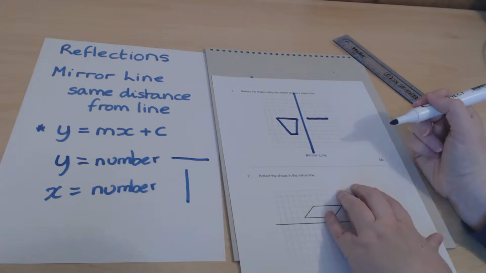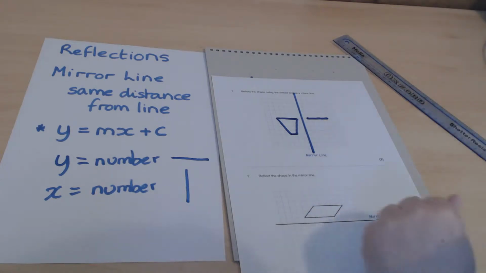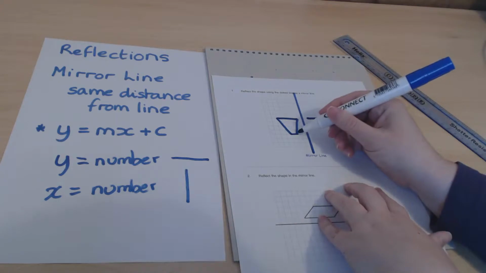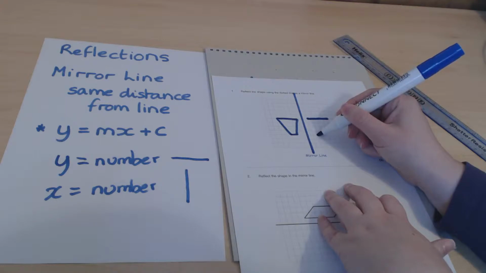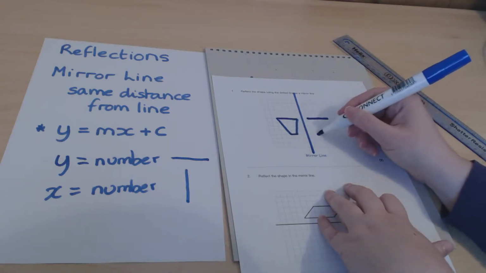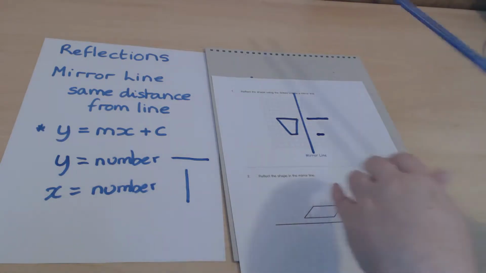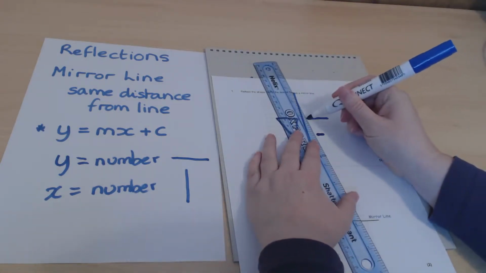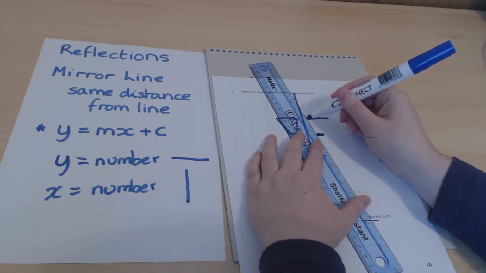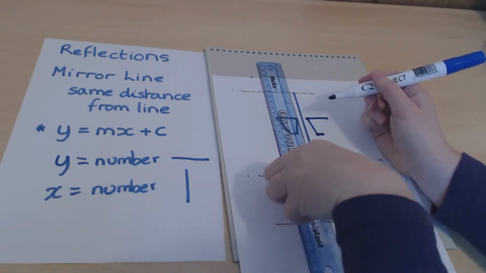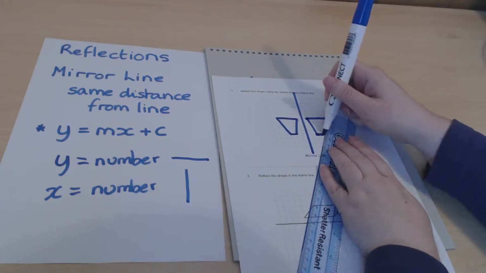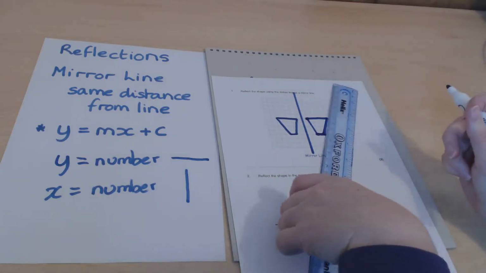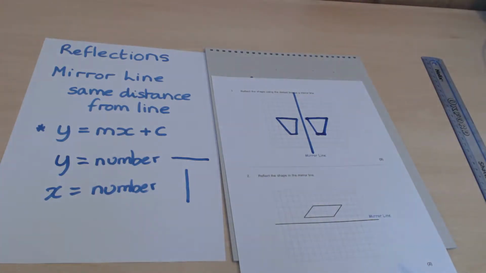When you're doing it, please do use a ruler, but in the interest of time, I'm not necessarily going to here. So this point here is 2 squares away from the line, so it needs to be 2 squares away here. It's only 1 square wide, so it stays 1 square wide here. And then the rest of it's quite straightforward to do. Now I will get the ruler out, and we're just going to join up the ends like so. And so we can see our reflected shape there.